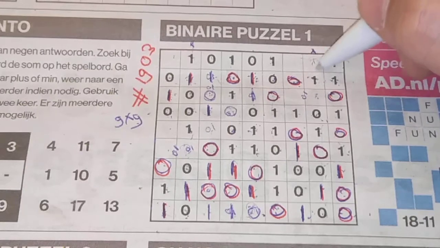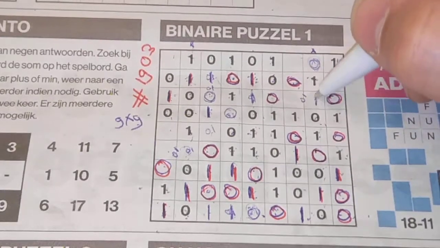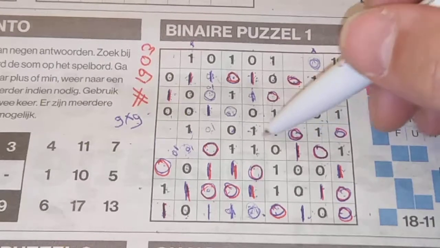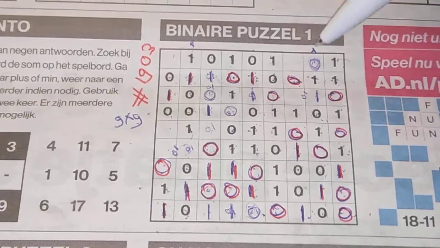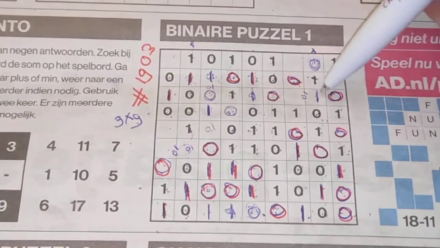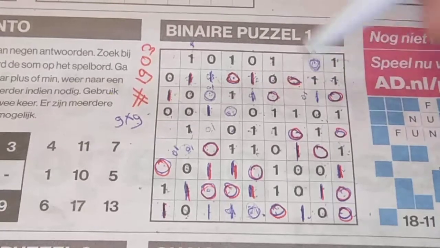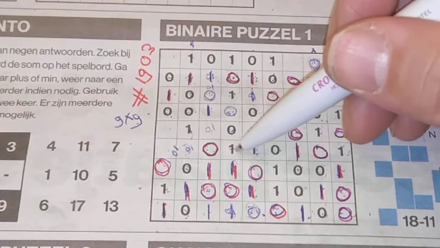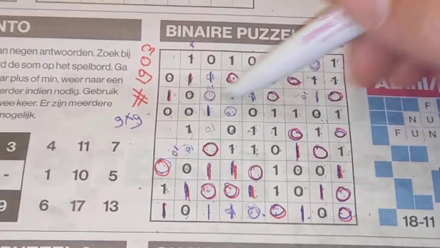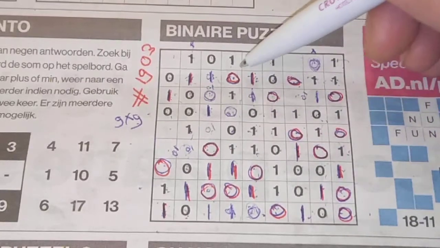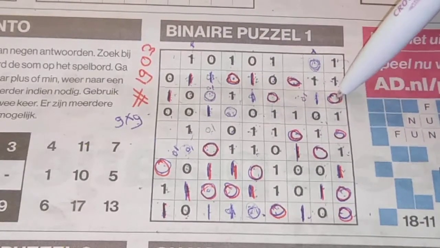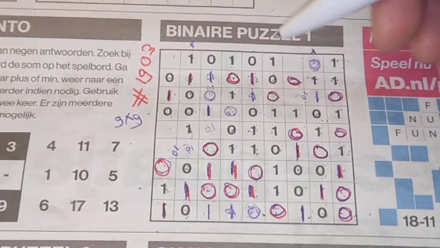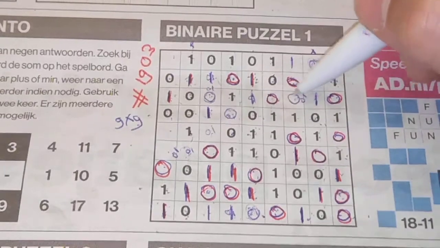Let me put here an O. And here 1. Yeah. Okay. Decision number 2. 1, 2, 3, 4. And this could be a 1 or an O. 101. Do we have a 101 here? No. Let me put a 1 here and here an O.